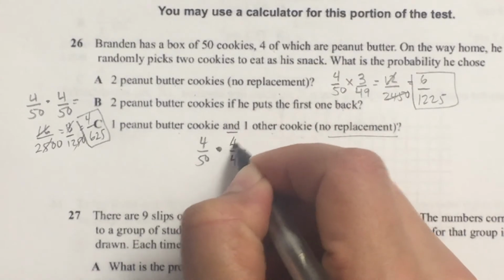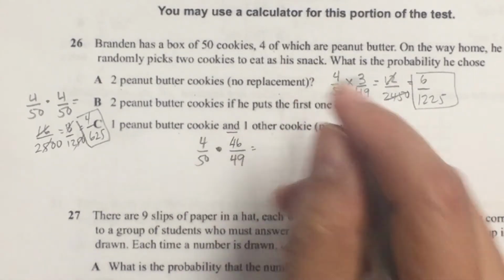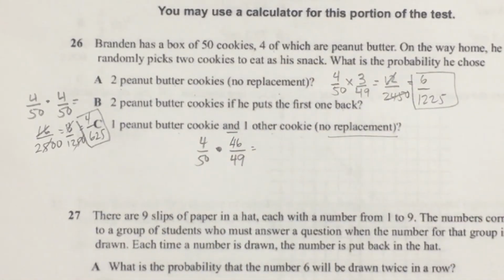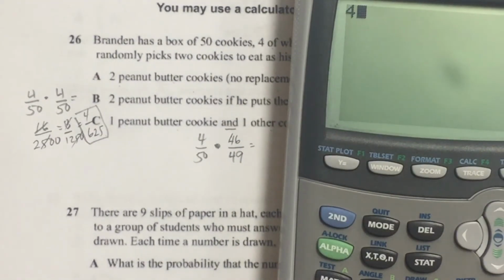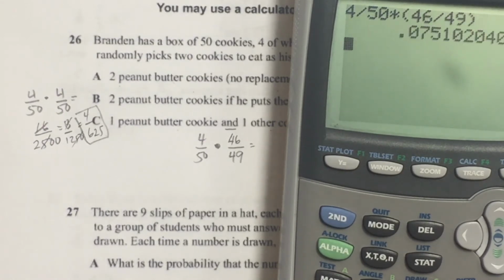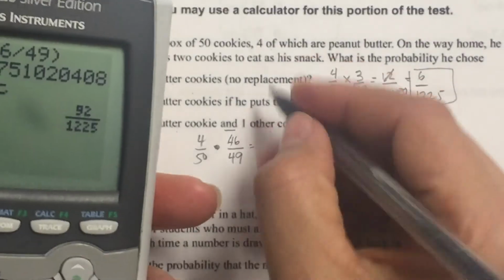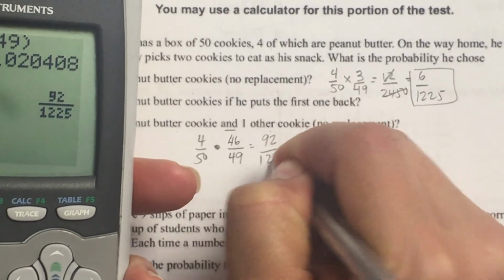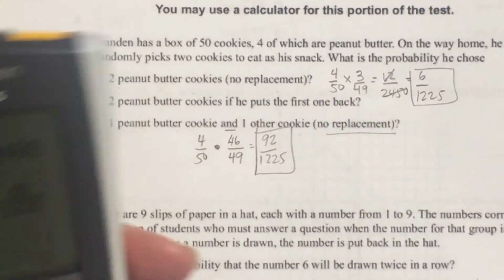So that's what I have, 46. Then multiply that together. So 4 over 50 times 46 over 49. And in this calculator, math enter will give you a fraction instead of having to simplify. 92 over 12.